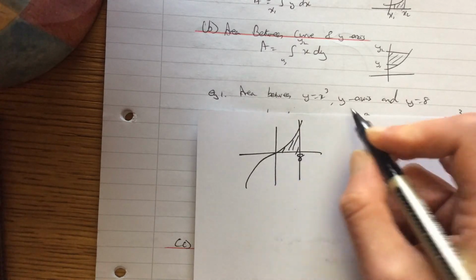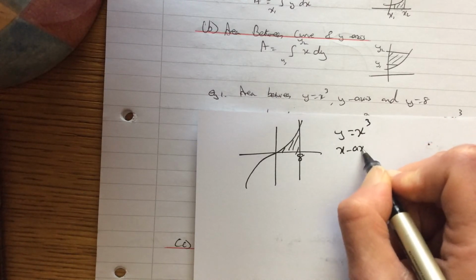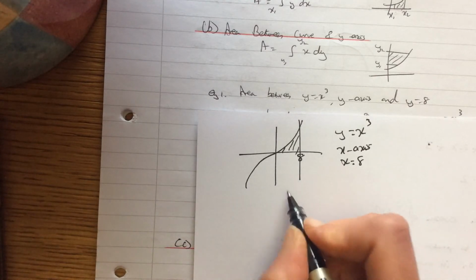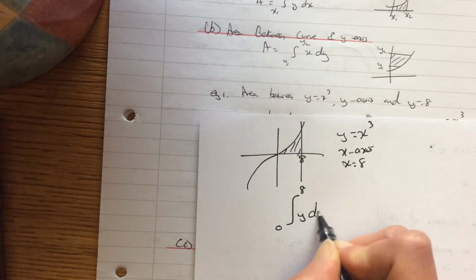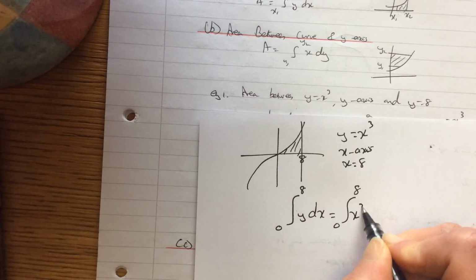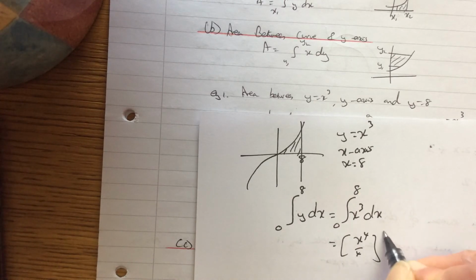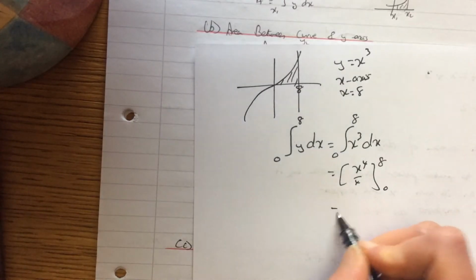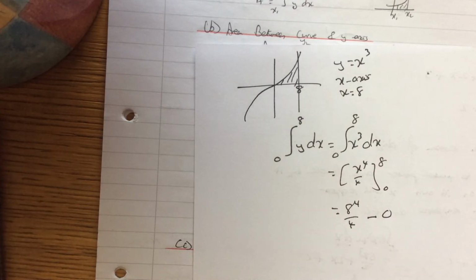So what I'm doing here, I'm doing the same question, but I'm going between the curve, the x-axis, and the line x equals 8. Just to recap your memories here. So you're integrating from 0 to 8 of the curve, dx. So 0 to 8, y equals x cubed dx. So you add 1 to the power, divide by it. Whether you put the c in or not is irrelevant, that's up to you. Put in the 8, so it's 8 to the power of 4 divided by 4, take away, putting in the 0.